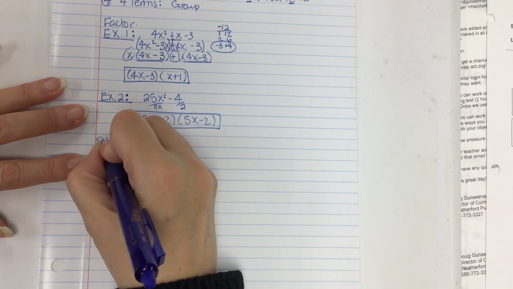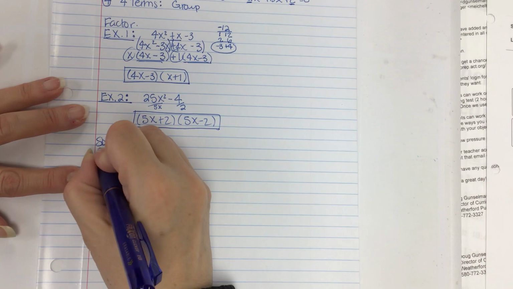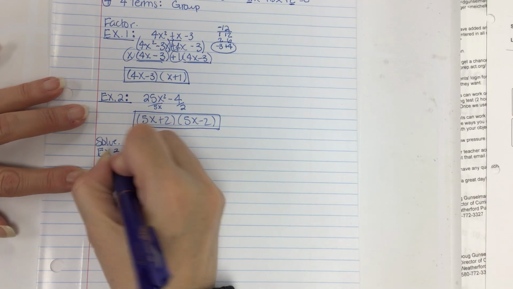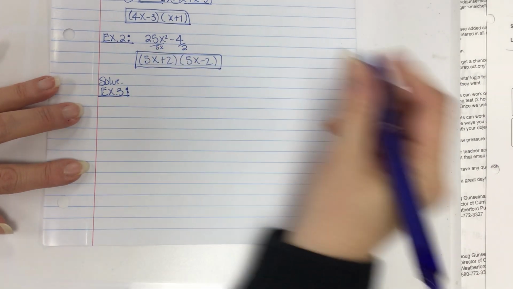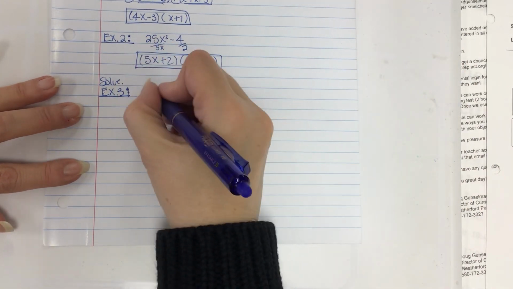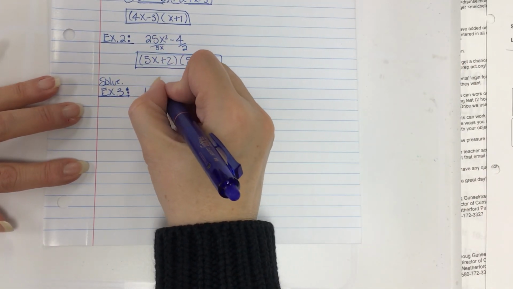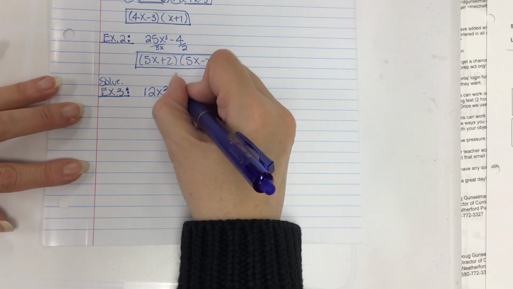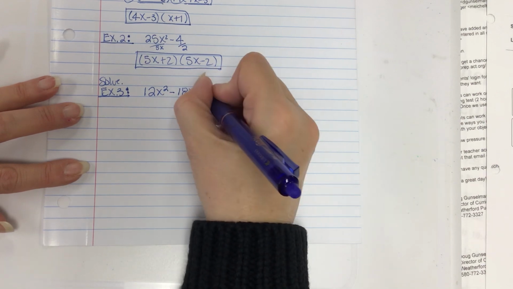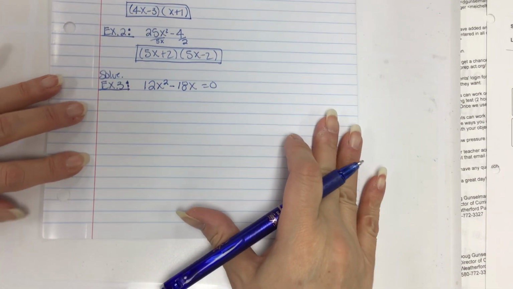Now what if it says to solve? So in example 3, we're going to solve. In order to solve it, though, what do we have to do? And we're also going to do what to solve it? Factor. We're going to factor to solve it. So the first thing we need to do is factor that.